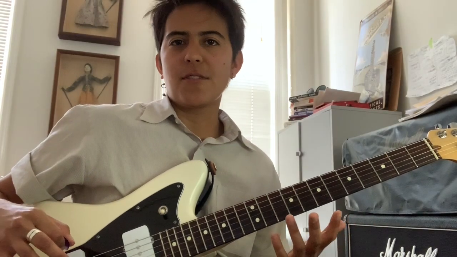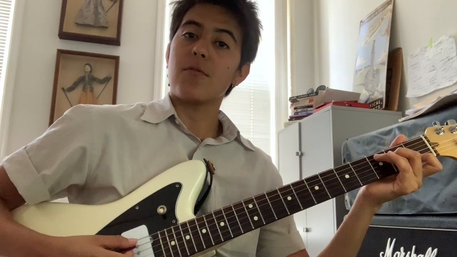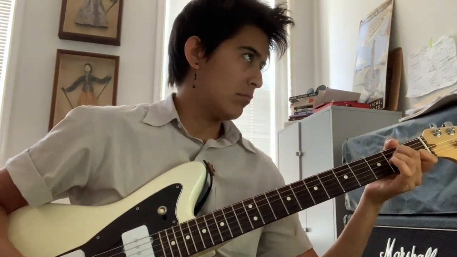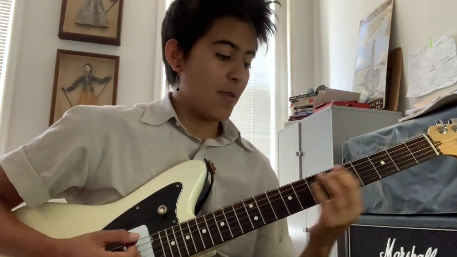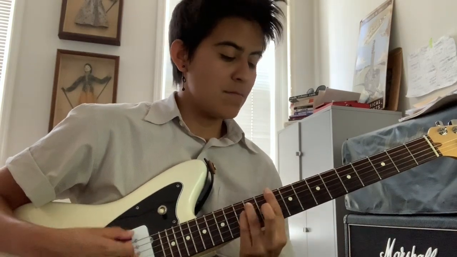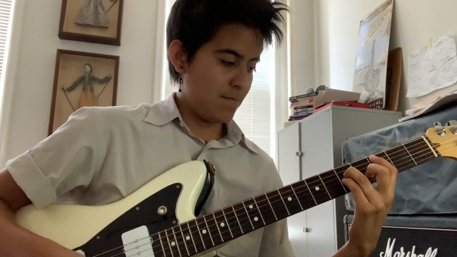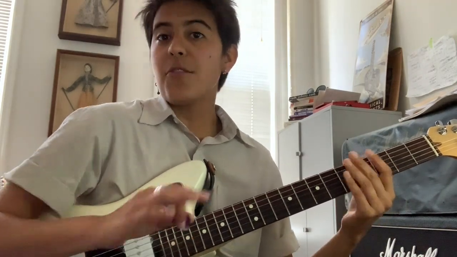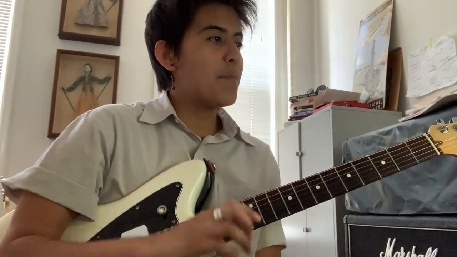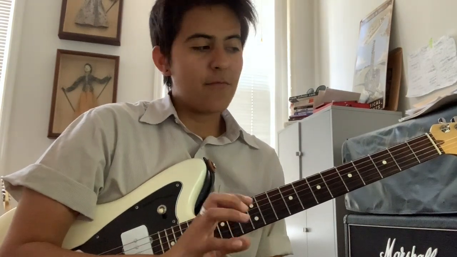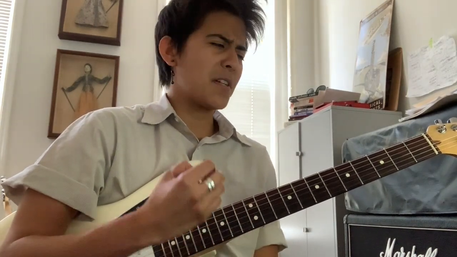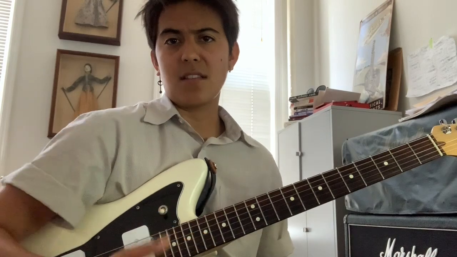So as guitar players, some of the first chords we learn are the open chords, maybe the bar chords, and then power chords. And those are great and all, but in terms of songwriting, I find that they can be limiting, just because their tonality is so distinct.